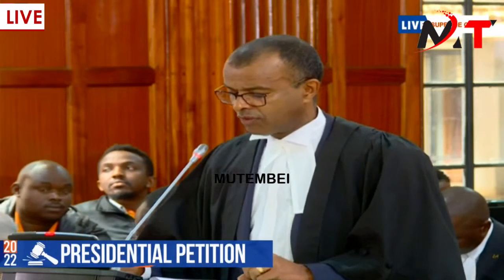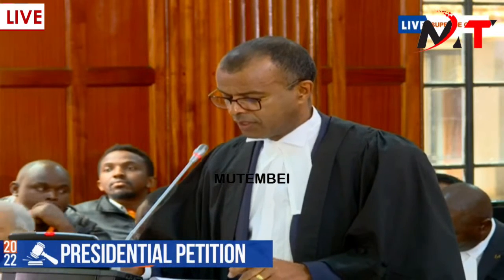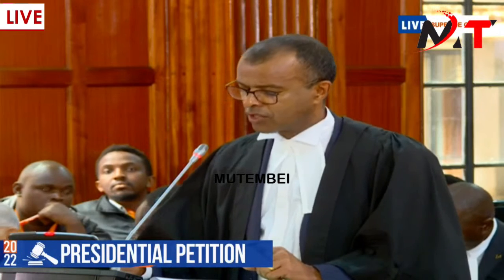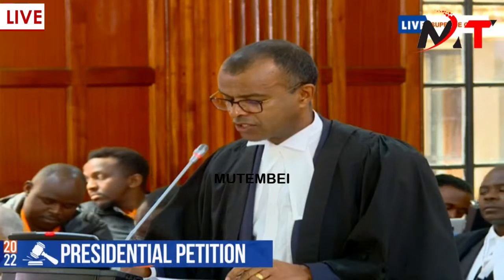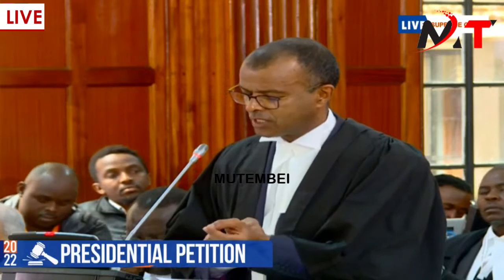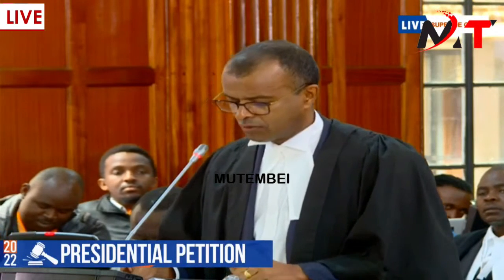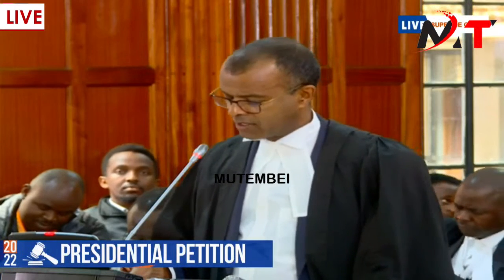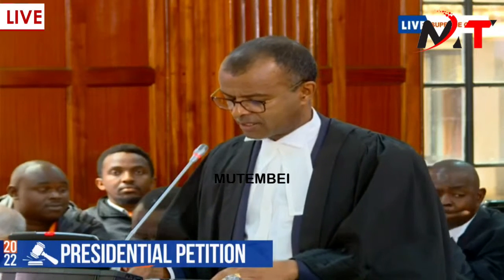Section 39 of the Elections Act provides for the determination of the declaration of presidential results. In this regard, it provides at 1C, for the purposes of a presidential election, the Commission shall: A, electronically transmit and physically deliver the tabulated results of an election for the President from a polling station to the constituency tallying center and to the national tallying center. Regulation 14 of the Elections Technology Regulations 2017 provides as follows. Information security. The Commission shall put in place mechanisms to ensure data availability, accuracy, integrity, confidentiality, as set out in the first schedule.